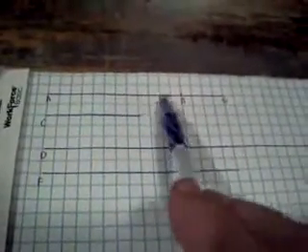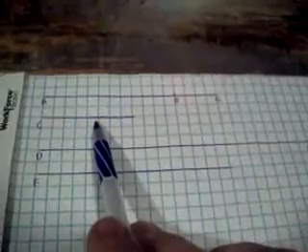Alright, how are we going to prove such a thing? Well, let's start this way. For since as BG is to C, so EH is to F. Inversely, as C is to BG, so F is to EH.